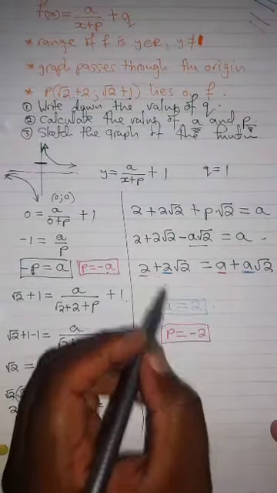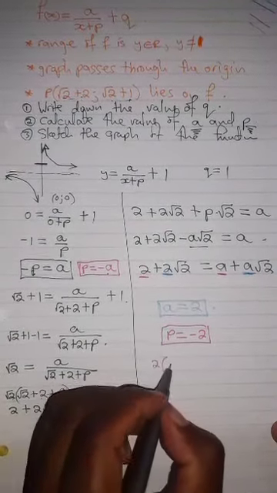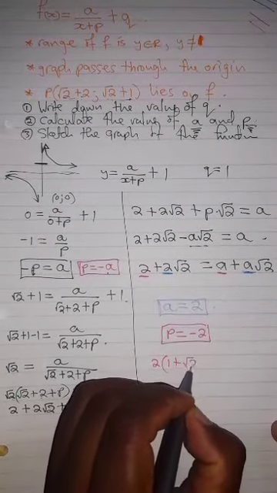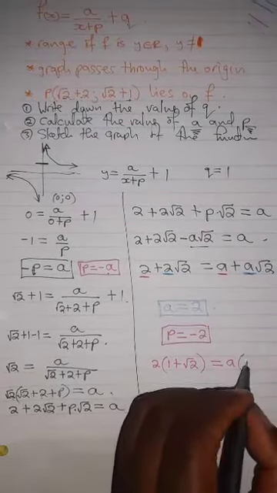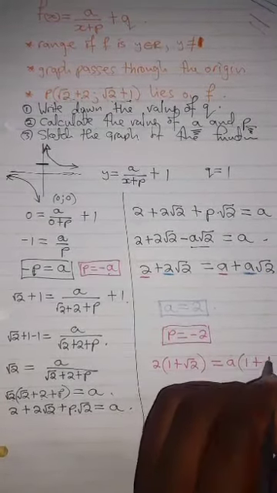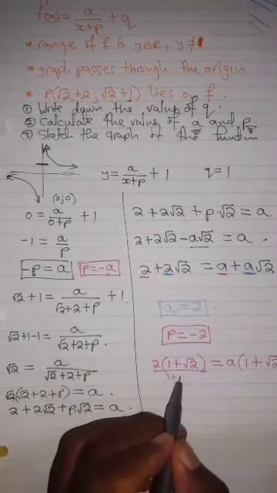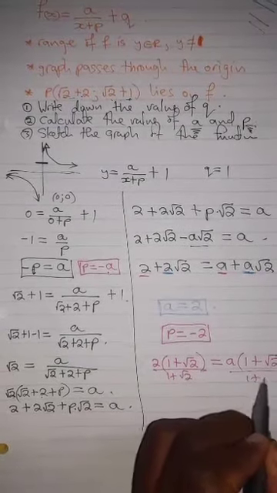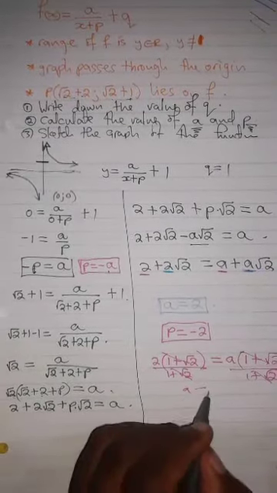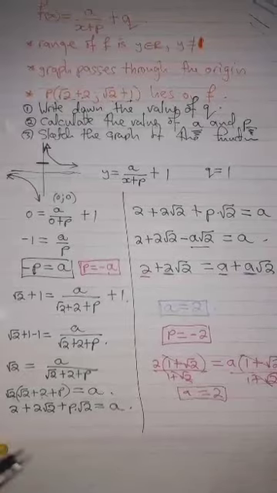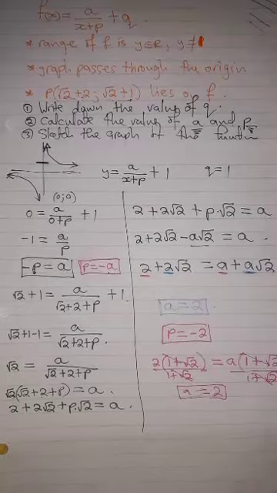Yeah, we could factor out 2 bracket 1 plus root 2, and on this side factor out a 1 plus root 2, and then divide both sides by 1 plus root 2. They cancel each other and our a is equal to 2, right? But that was not very necessary. That is the first part of the question.